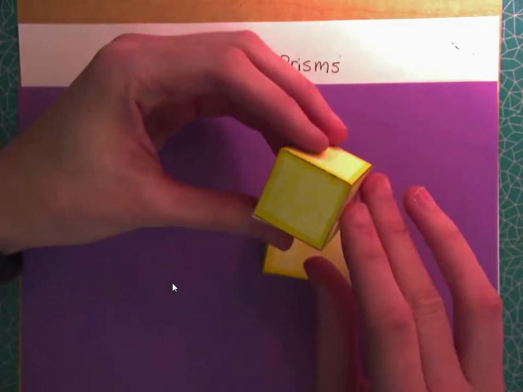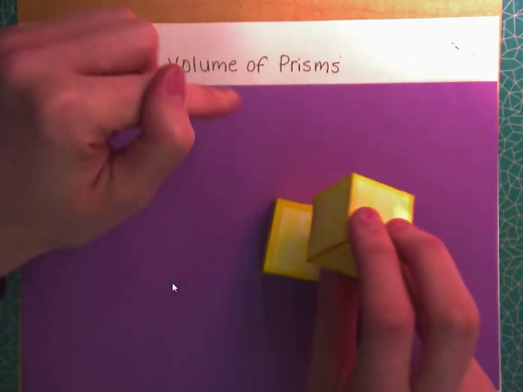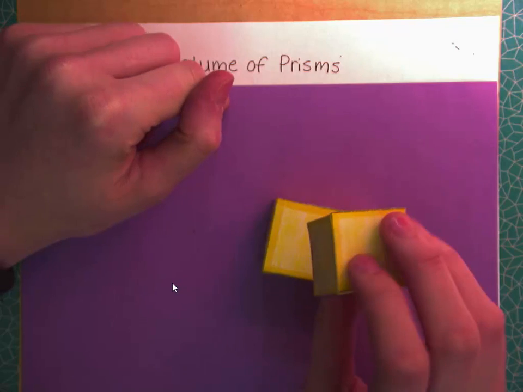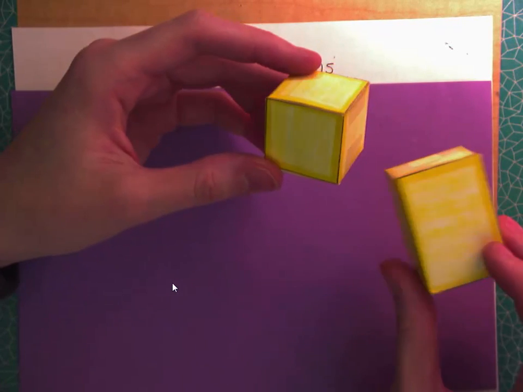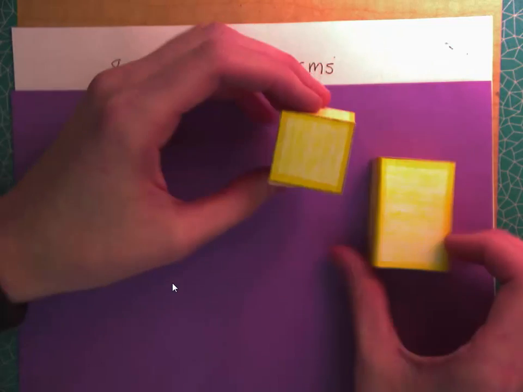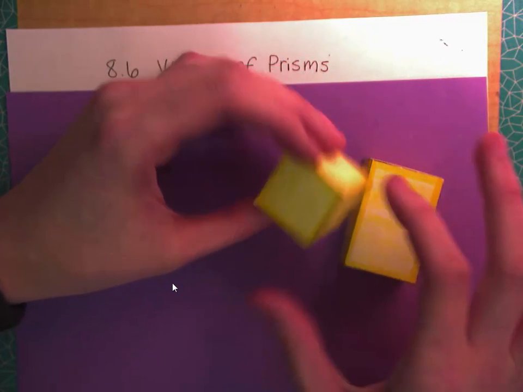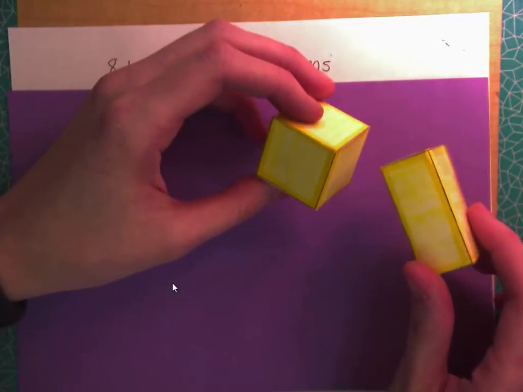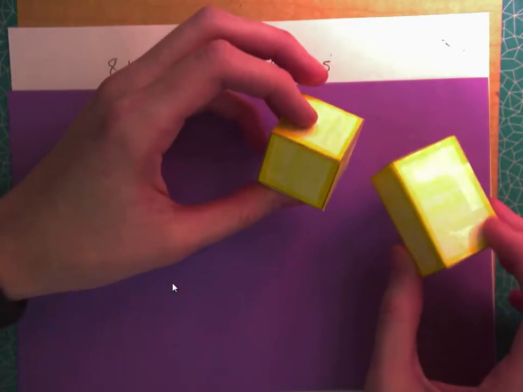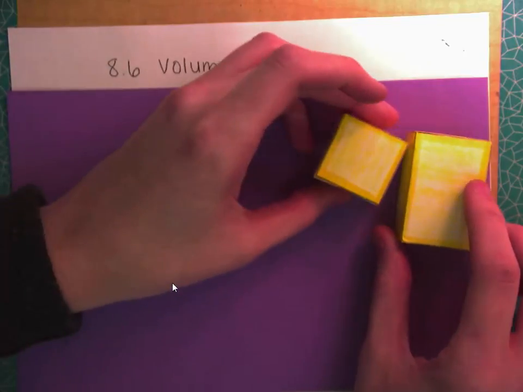But when we're looking at finding the volume, we're going to use the same formula, because cubes and rectangular prisms, though they have different measurements, they still have the same number of sides. So we're going to use the same formula to find their volume. So those are going to kind of go together.